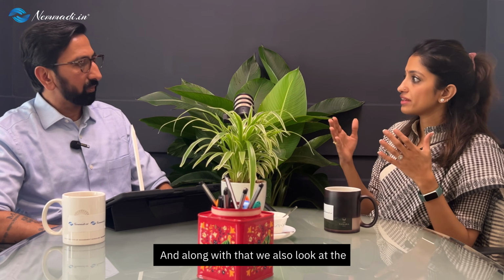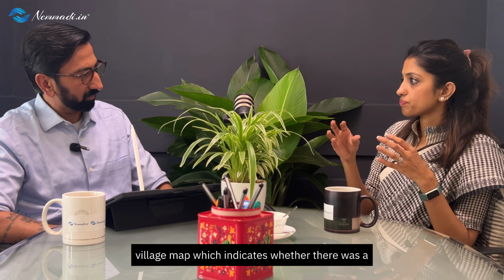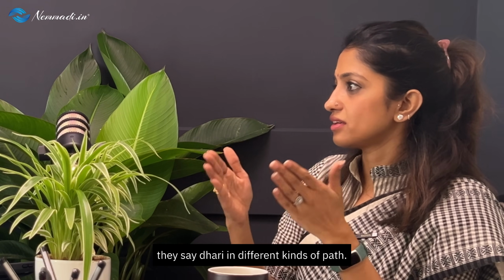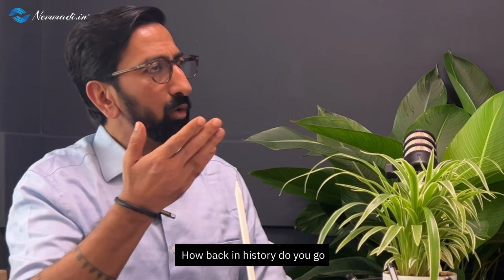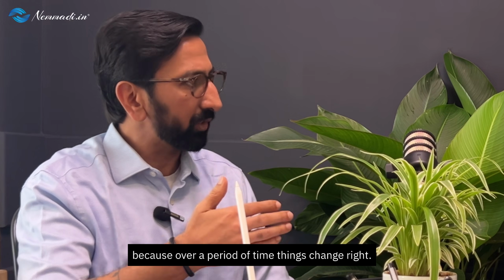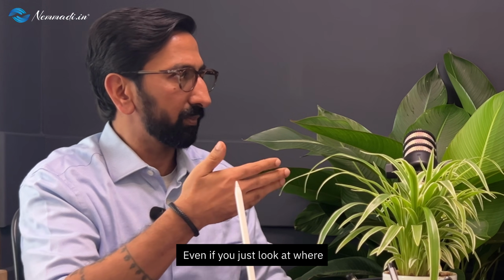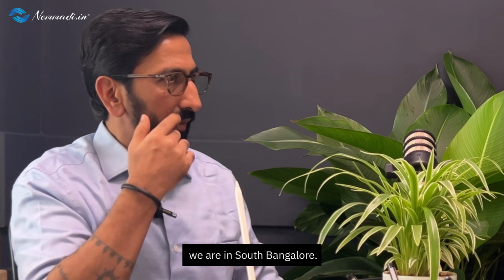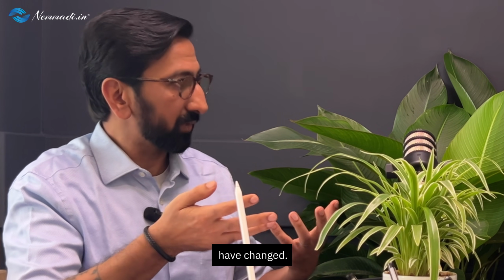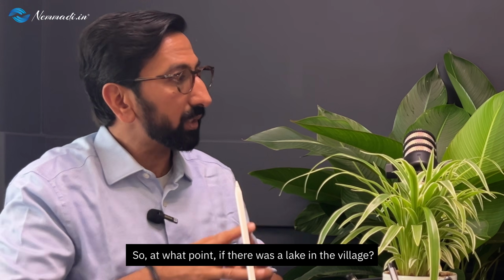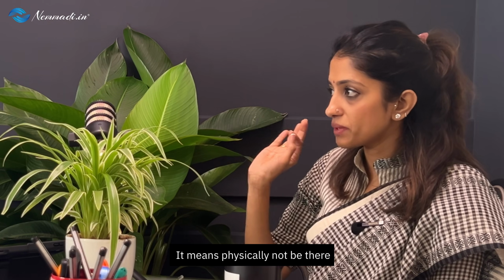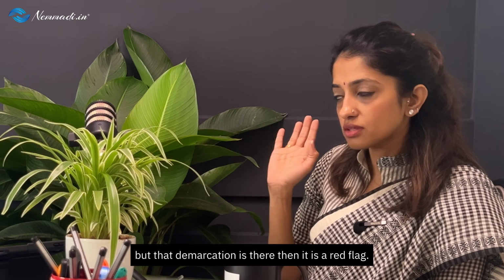Along with that, we also look at the village map, which indicates whether there was a lake, whether there was, they say, kaluve and different kinds of pathways. How far back in history do you go? Because over a period of time, things change, right? Even if you just look at where we are in South Bangalore, if you were to look at 50 years, 60 years, 70 years back, there were a lot of lakes, and things have changed. If there was a lake in the village, that lake ought to be there even today. It may physically not be there, but that demarcation is there, then it's a red flag.